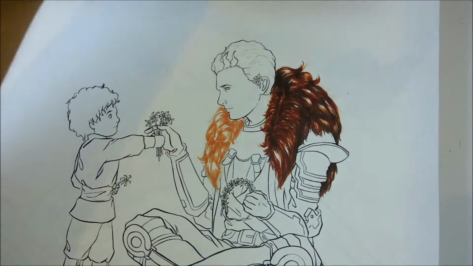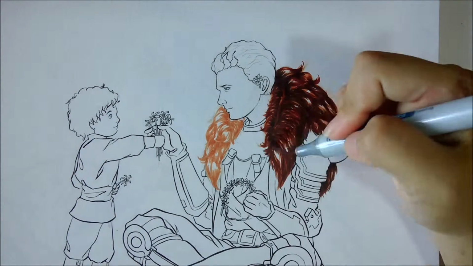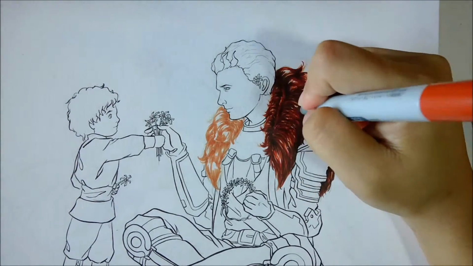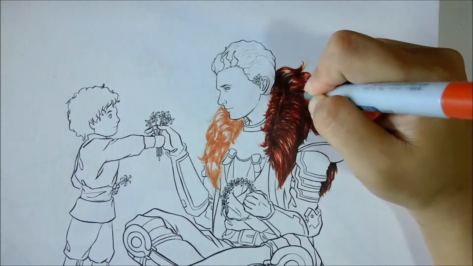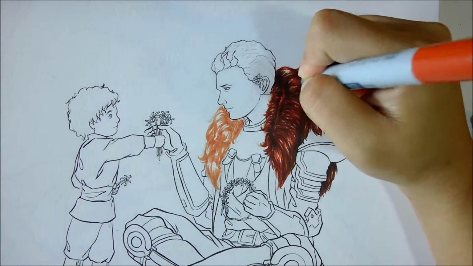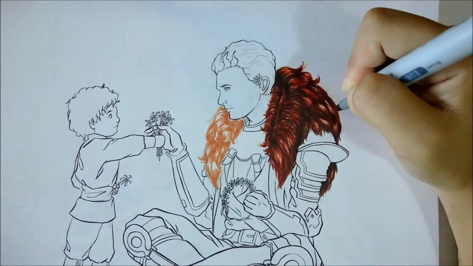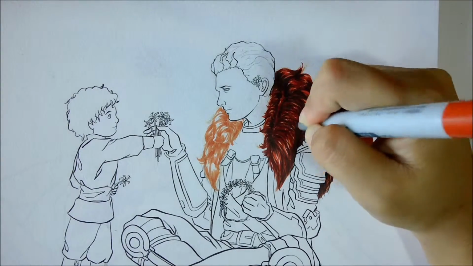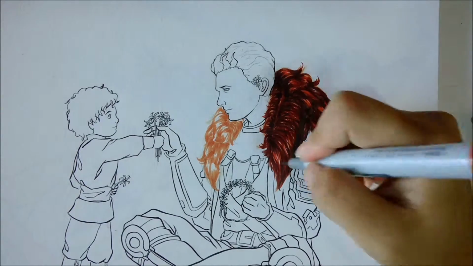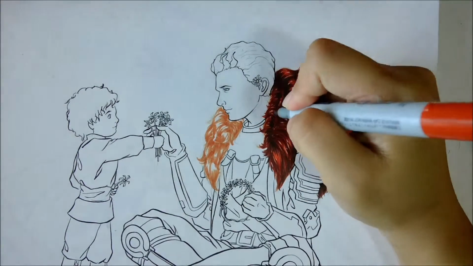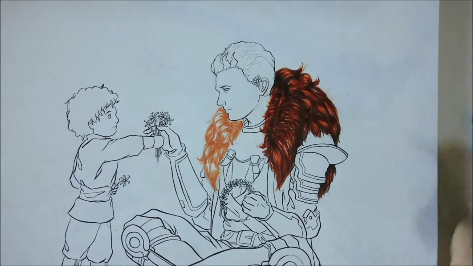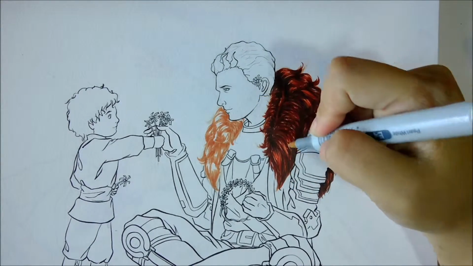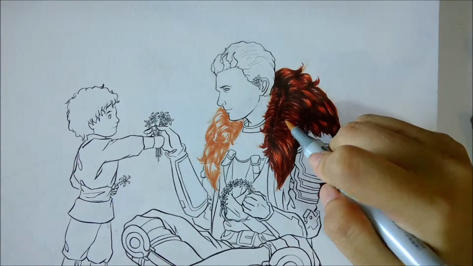Okay. Now I'll add in bits of red. And now you can kind of see where there's still specks of white, which is okay, because now you go over with your lightest color.